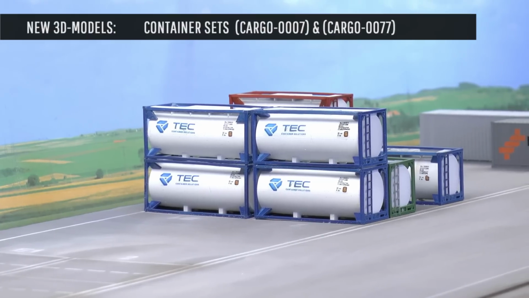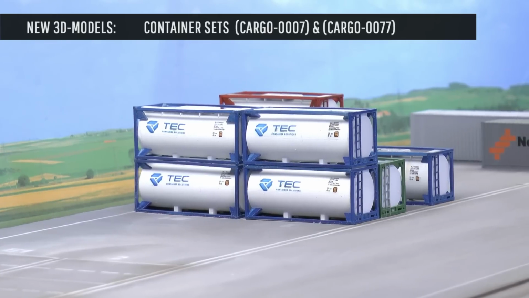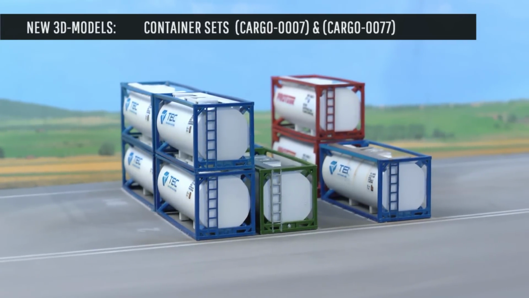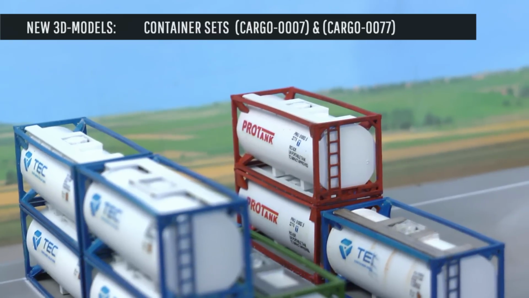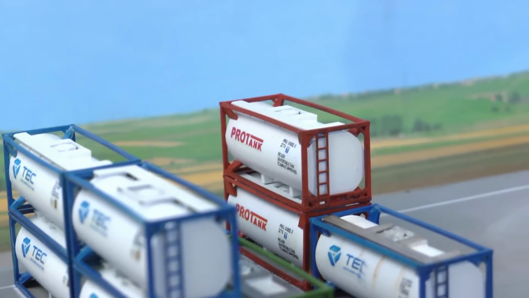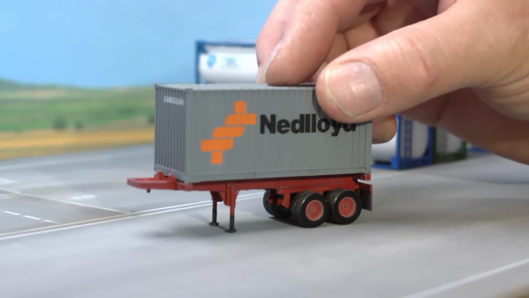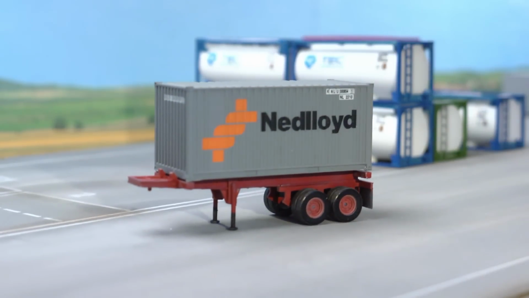So this set cost $9. The plastic used in each is less than $1, so the overall price is really favorable. But there are more items in this set. This is one of them. This is a skeleton trailer for 20-foot container.